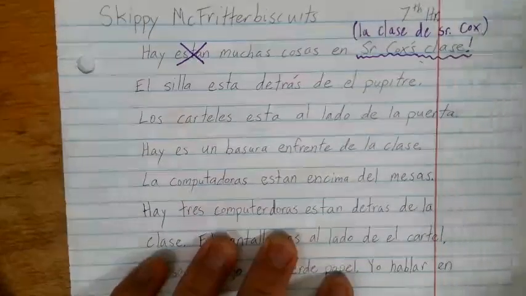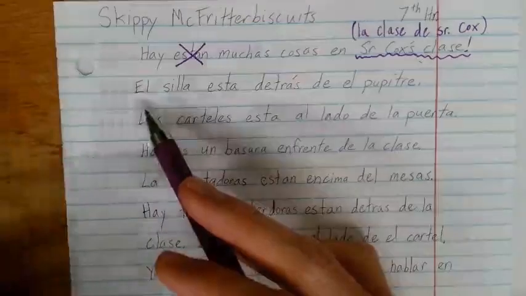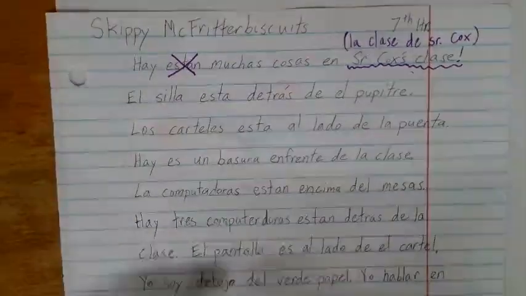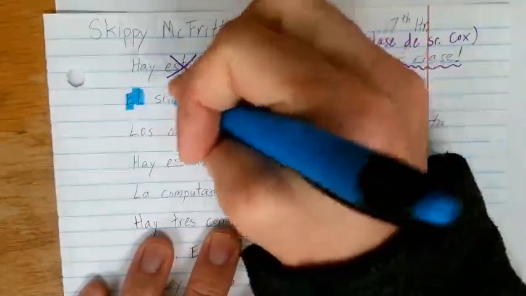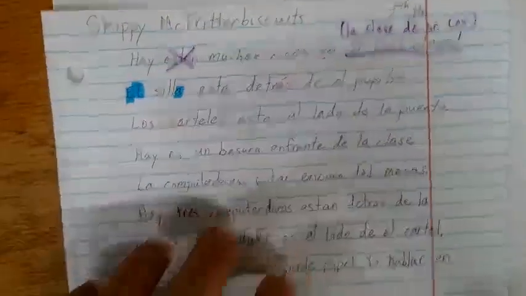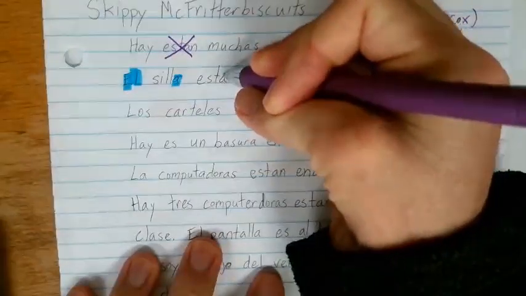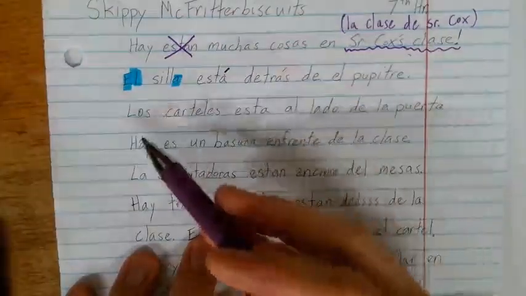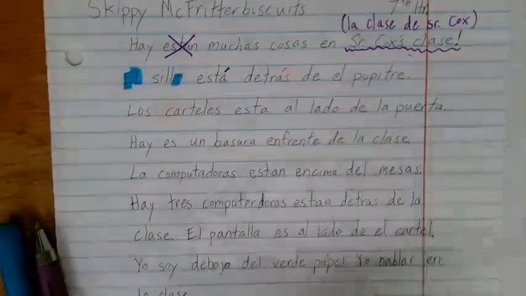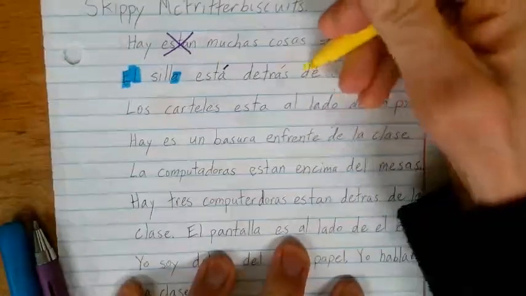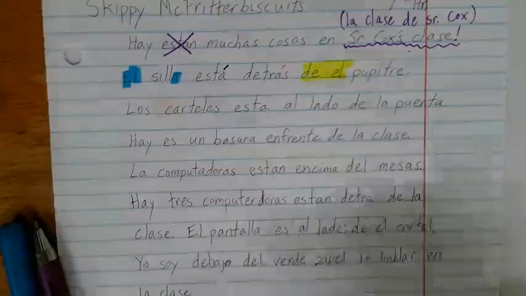So I'll just squiggle underline that and you can see the proper form above. Next sentence, el silla está detrás de el pupitre. Well, we've got some adjectives that don't agree here with the noun. For example, silla is feminine, but el is masculine. I'm going to mark those as a note that Skippy needs to look back at adjective-noun agreement. Está, oh, good verb there, but don't forget the accent. All right, now one more thing in this sentence, de and el, that's an error. So let's highlight it or mark it in yellow. And it should be del. So there's a mark to remind Skippy of that.